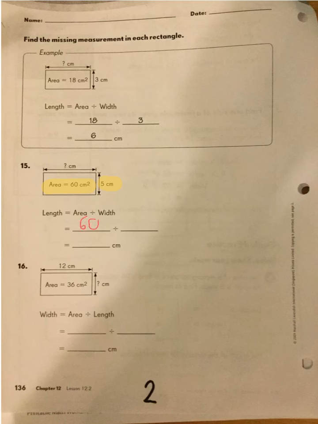So 60 is our area. We divide by our width, which is 5. And that's going to help us to find that missing side up top. So 60 divided by 5 is 12. It's easy as that. All you have to do is take the area and divide it by what you know.